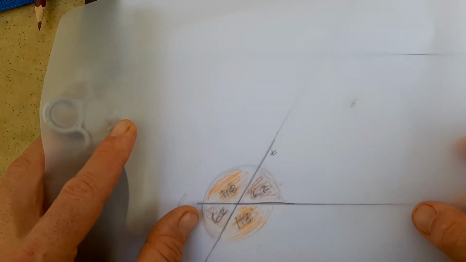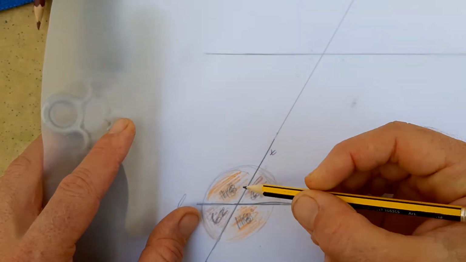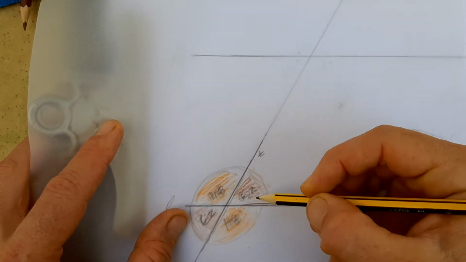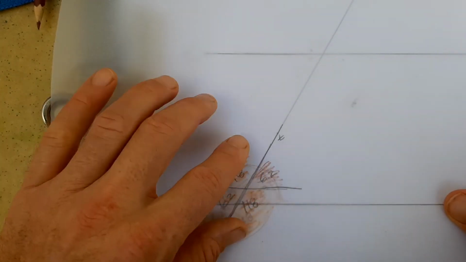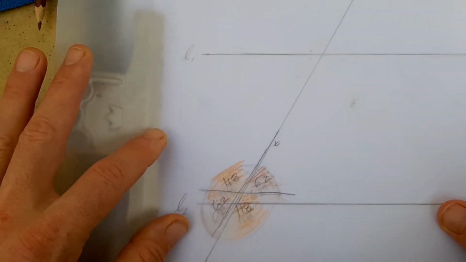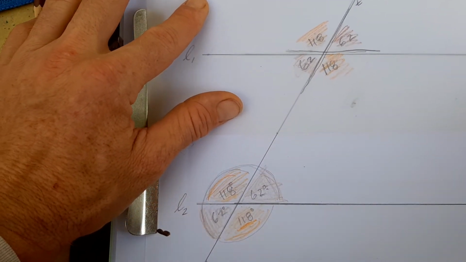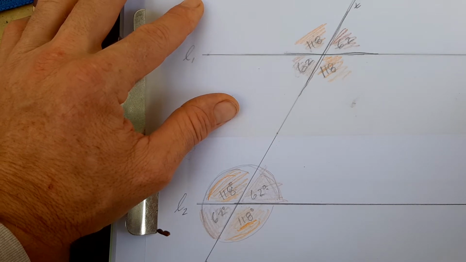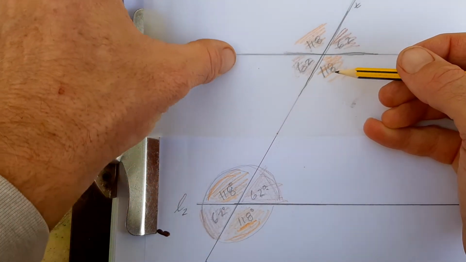Okay, so we got our. Wait, I have some tracing paper, and I went ahead and traced this little intersection here. 62, 118, 62, 118. If I move it up along, I put T on here for transversal. I move it up along the transversal to the other line that's parallel. Has to be parallel lines. And there's how all the angles line up.